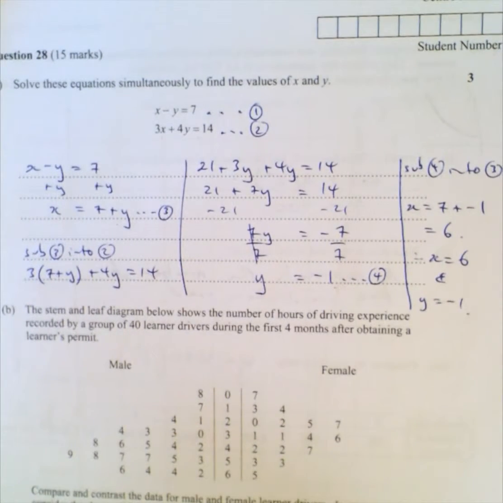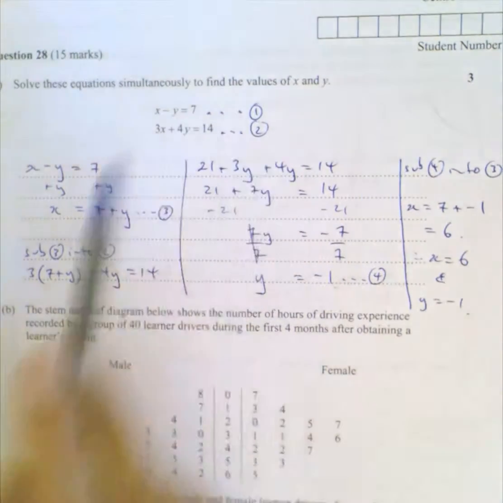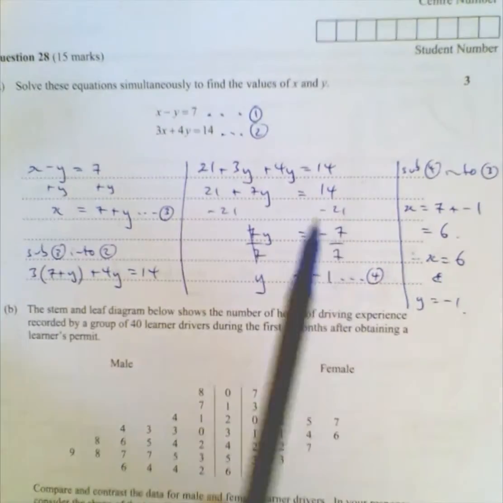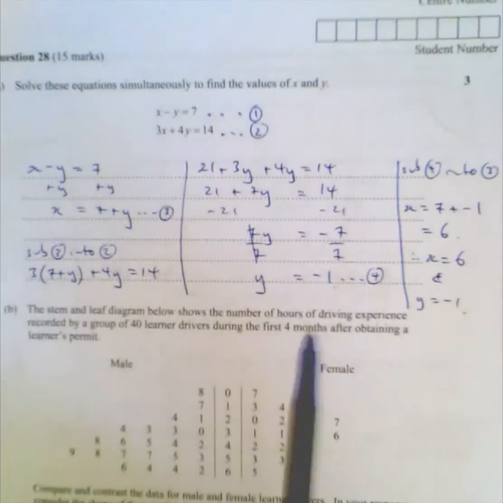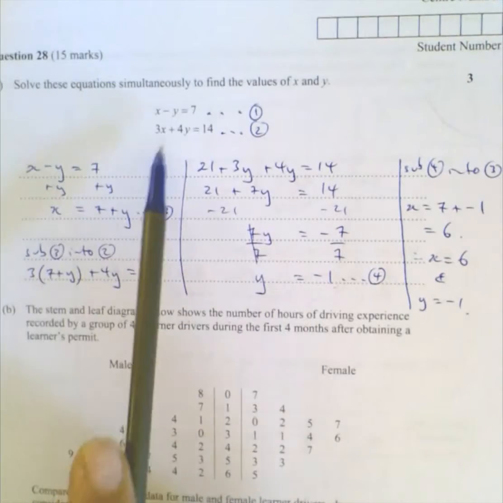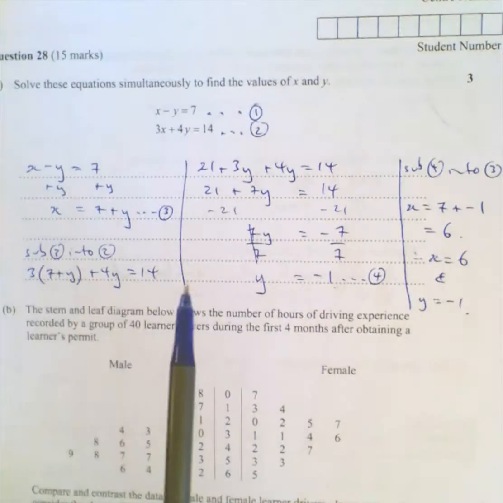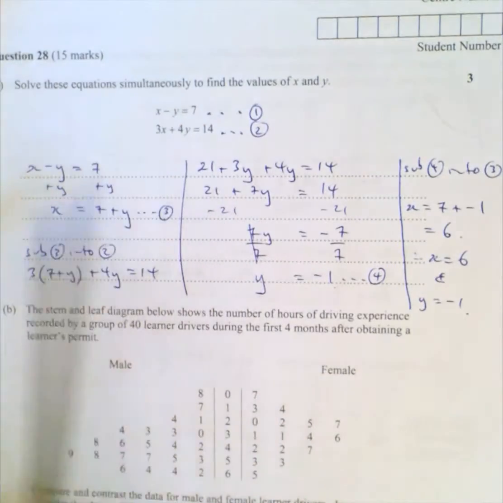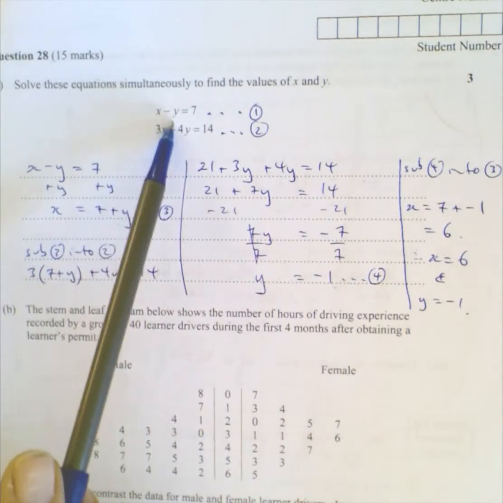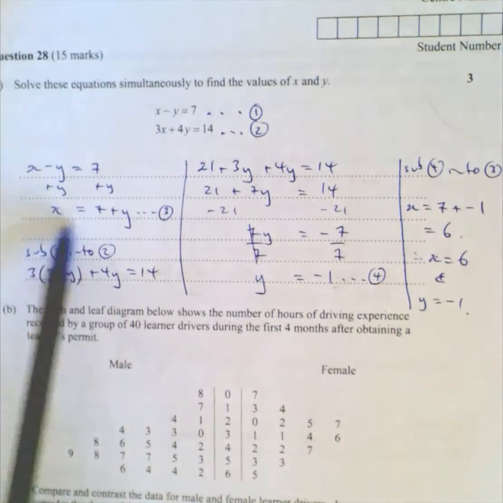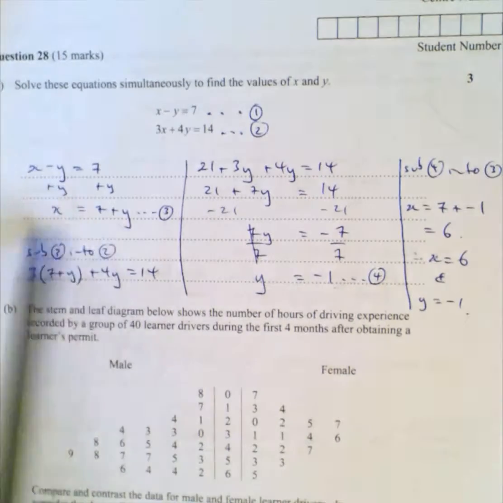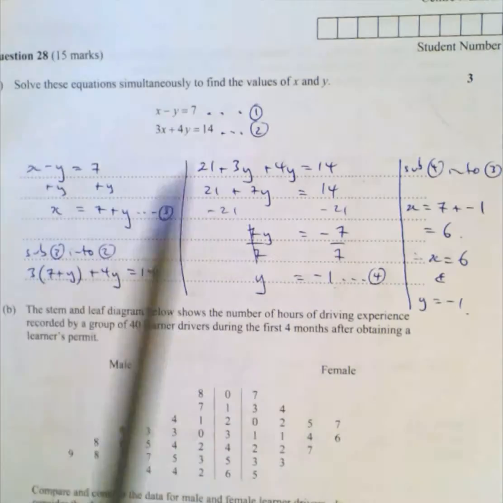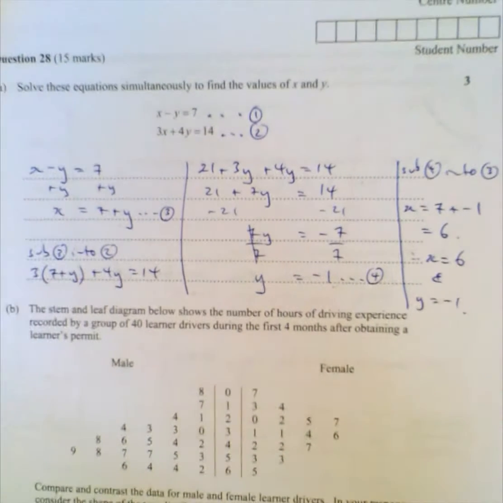I think people tend to panic when they see these equations, but it's not difficult. You just got to remember that in order to solve it, you need one unknown. In both equations, you've got two unknowns. In this particular case, it's easy to get one of the unknowns in terms of the other, like I've done here. And if you can manage to do that, it's just substitute it back into the other equation.